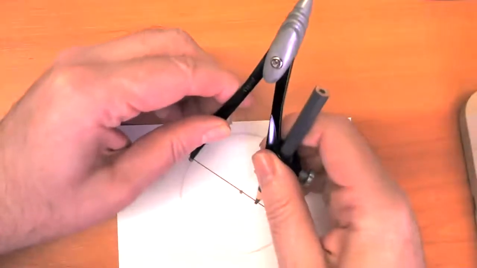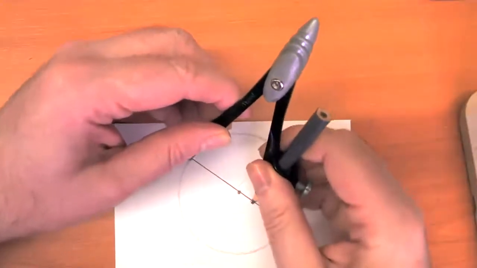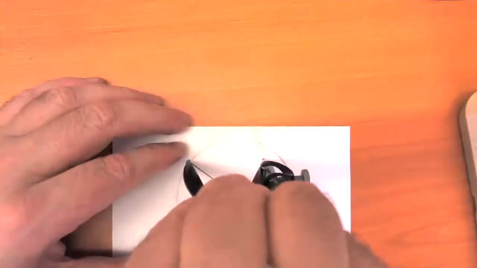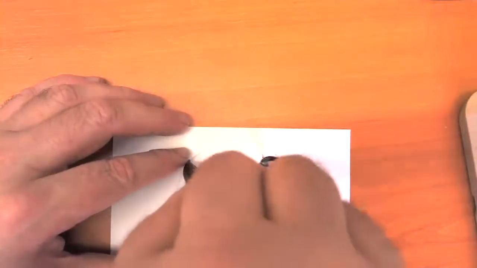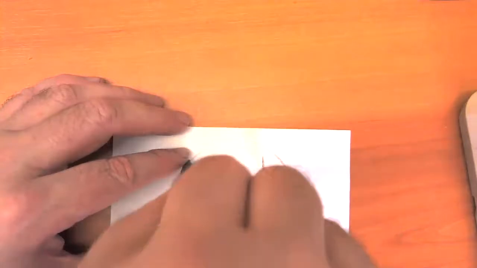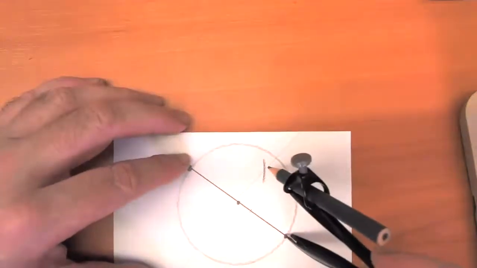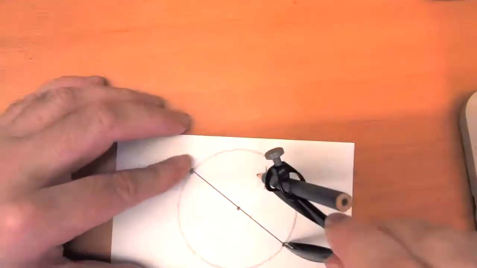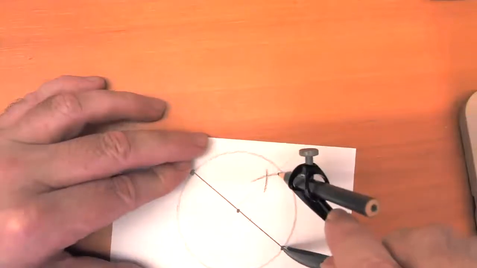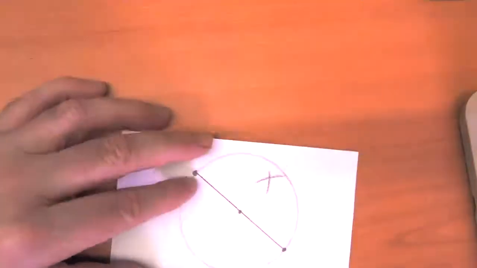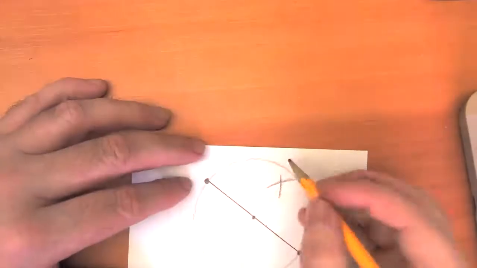So I'm going to open up my compass to a little more than halfway, and I'm going to draw this arc like this. I want to ignore that really faint straight line I drew because that was just me freehanding, and you can see how wrong I was. So that's the point where the 2 arcs are meeting each other.